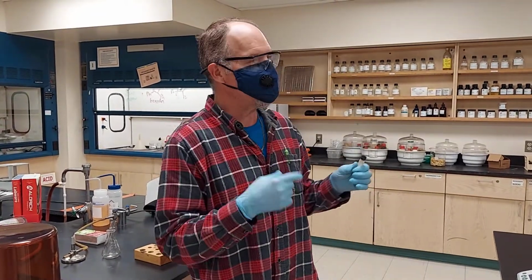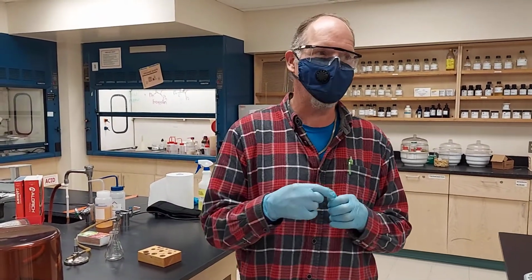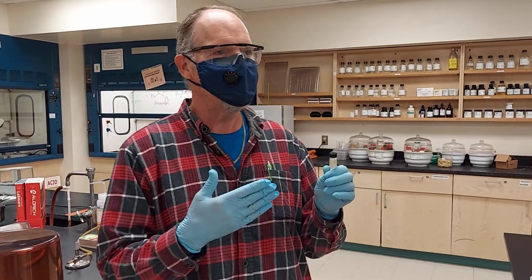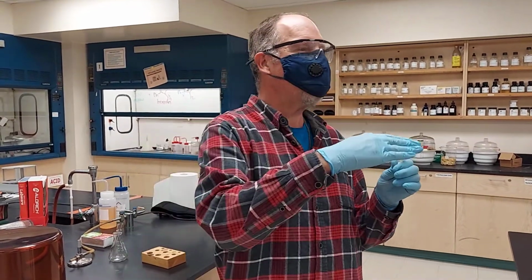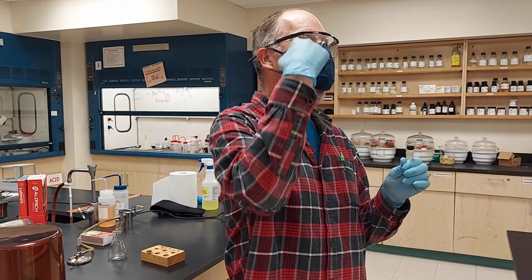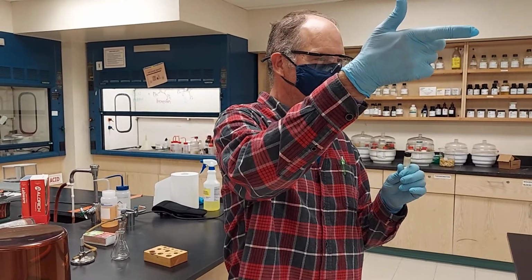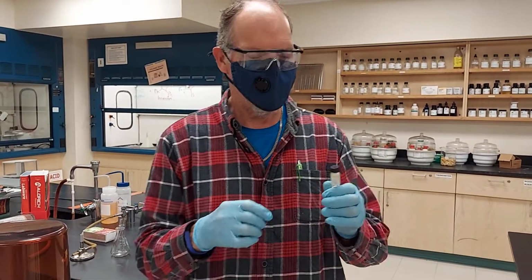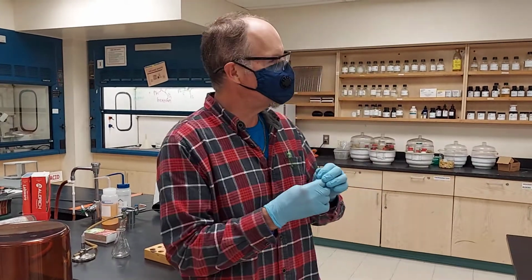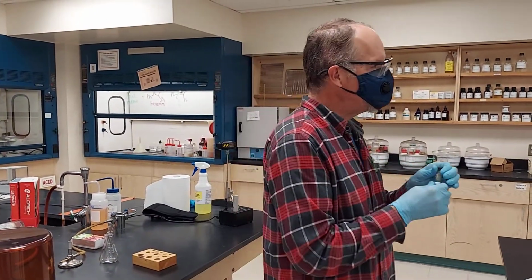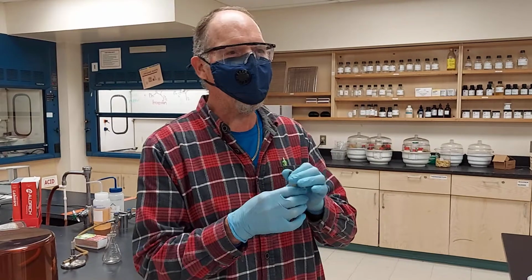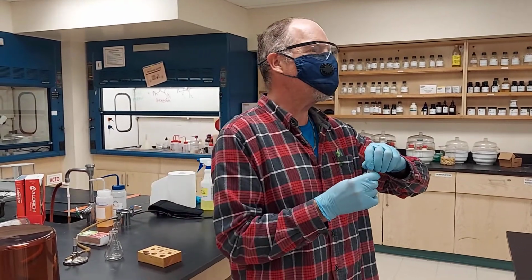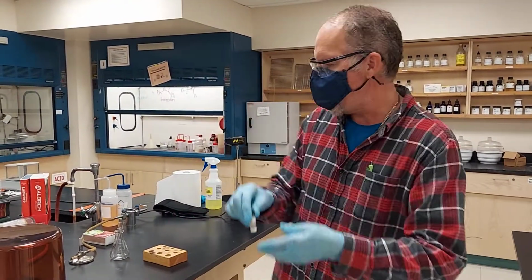The other reason you would want to do an evacuated melting point is if you have a solid that goes straight from solid to gas, which is called sublimation. If you have a solid that undergoes sublimation, by putting it in an evacuated melting point, you are stopping that from happening. So we'll use caffeine later.